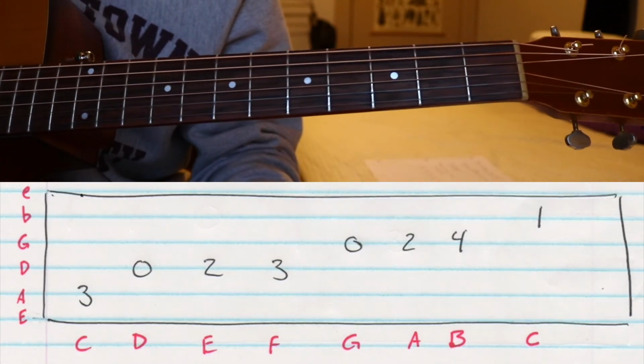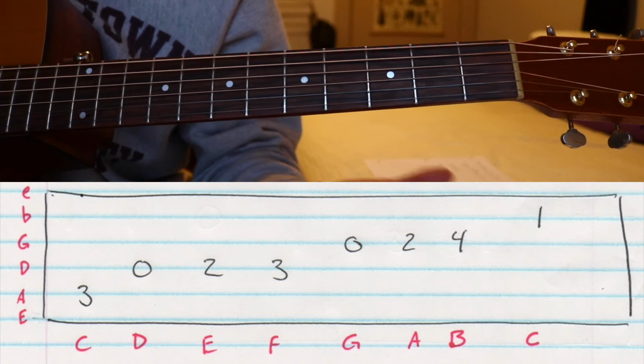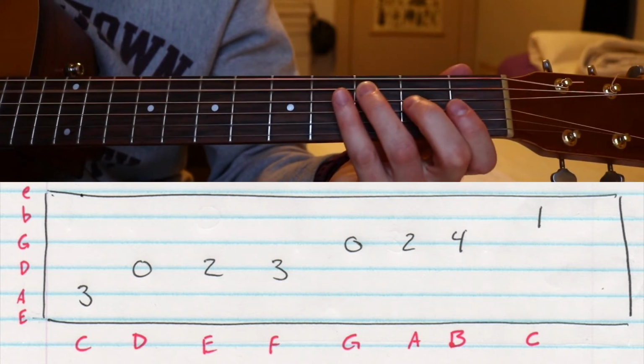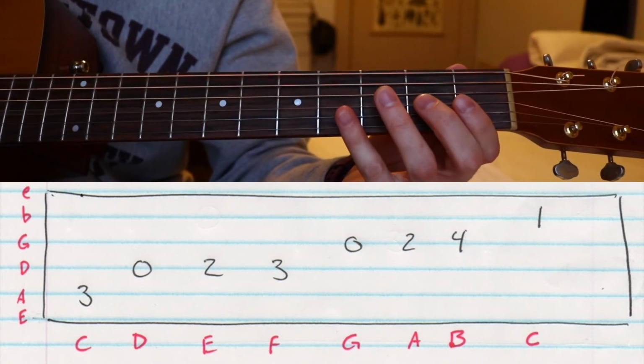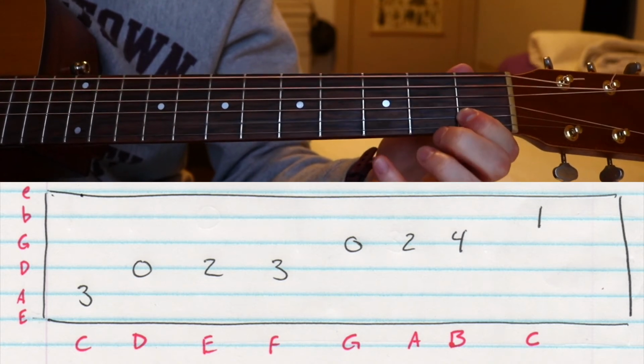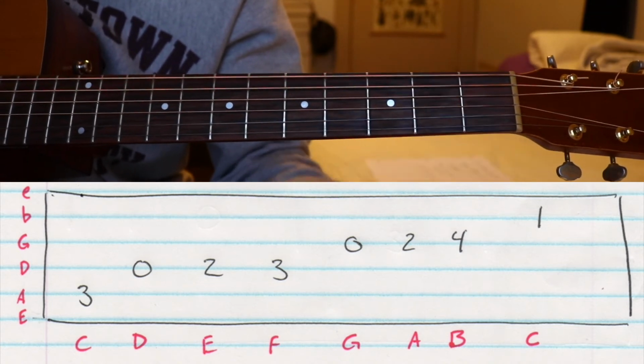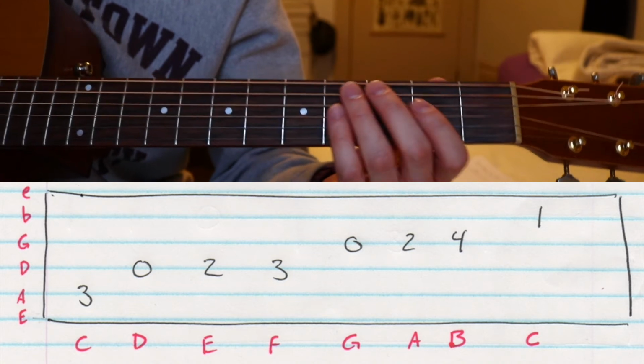And then here is how I can play the C major scale on multiple strings instead of just one. And then if you put both of those back to back, a great scale exercise would be.